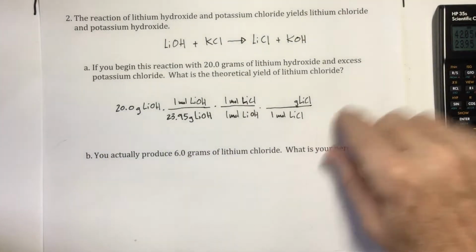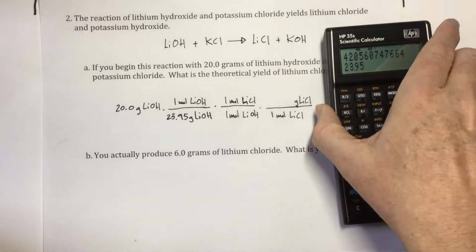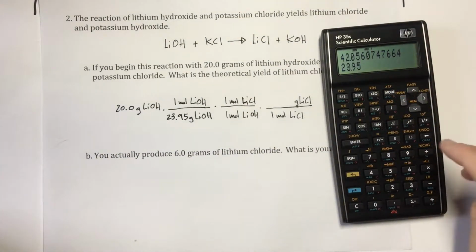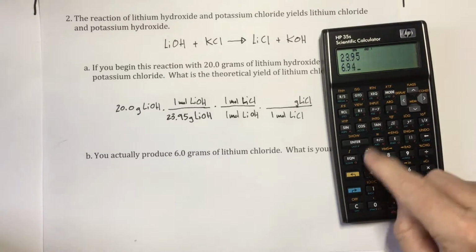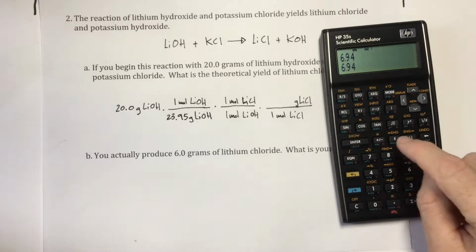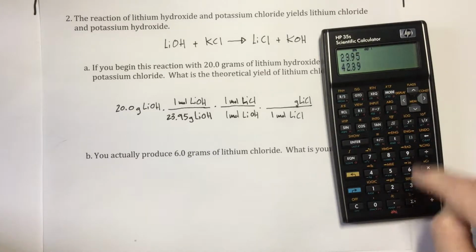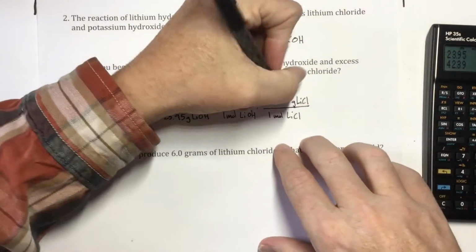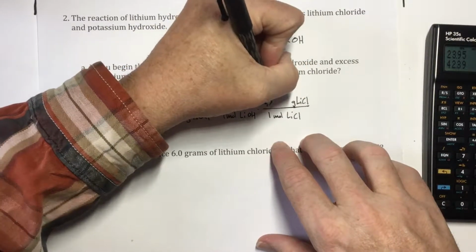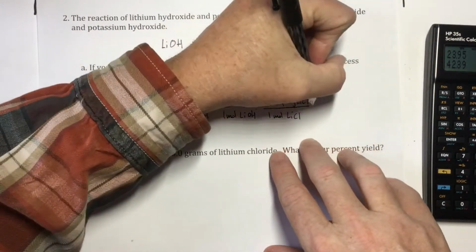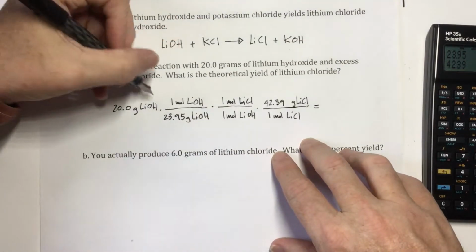But what is the atomic mass of lithium chloride in grams? Well, lithium, as we know, is 6.94. Chlorine is 35.45. Add those together, 42.39. So let me just check my units.